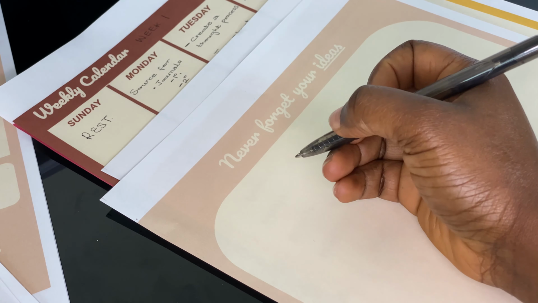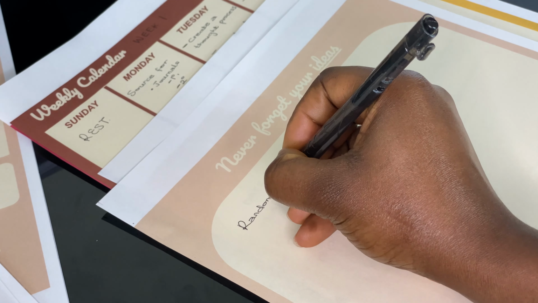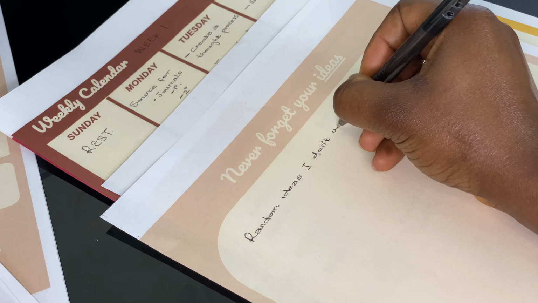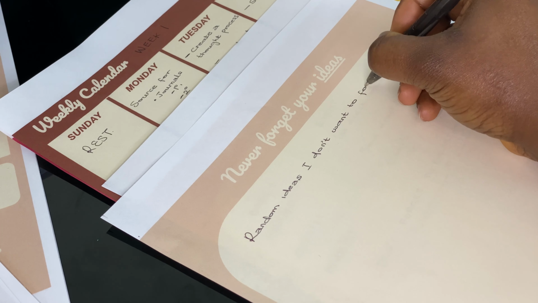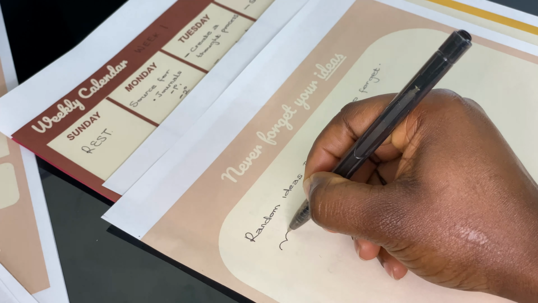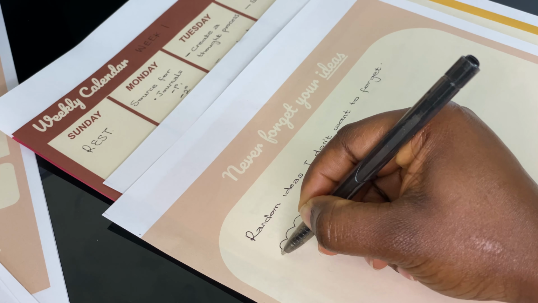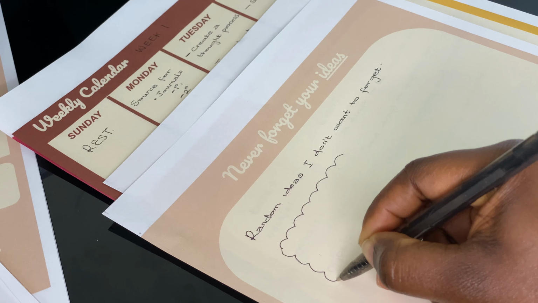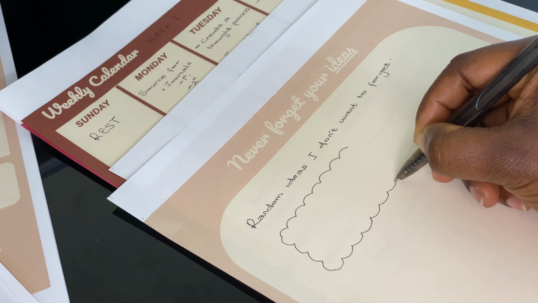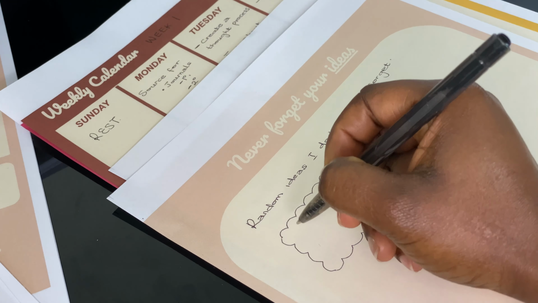You know how an idea comes to you randomly, and when you're trying to remember it later, you realize you've forgotten it? Well, there is an aspect of this planner that helps with that. It helps with your ideas. Never forget them anymore. You know, one thing I've realized here, if you don't write it down, it's going nowhere. You're stuck with the idea. Therefore, that's what this part of the planner helps with.